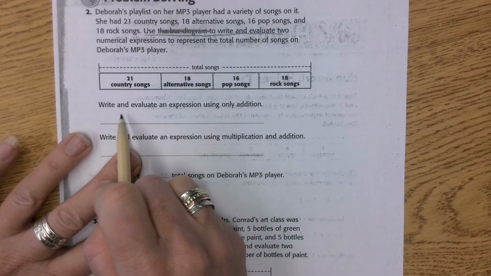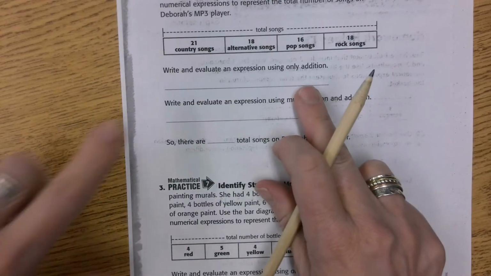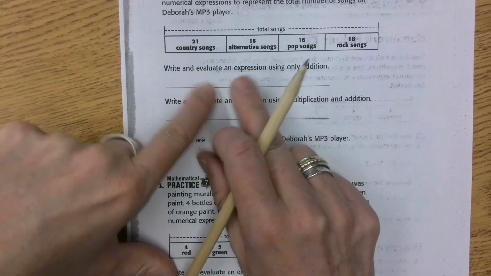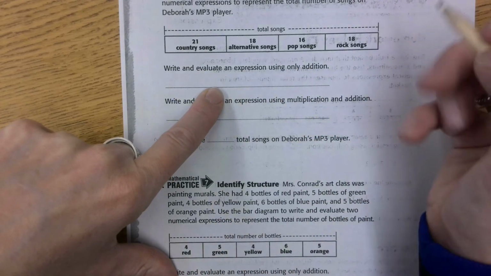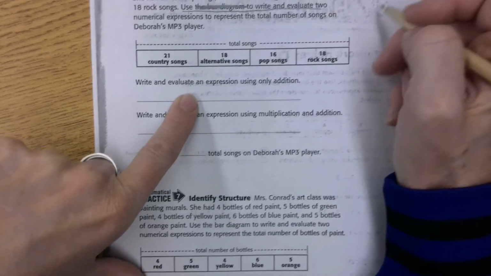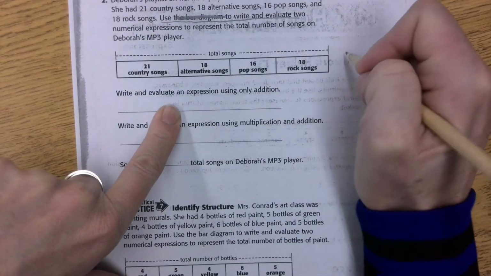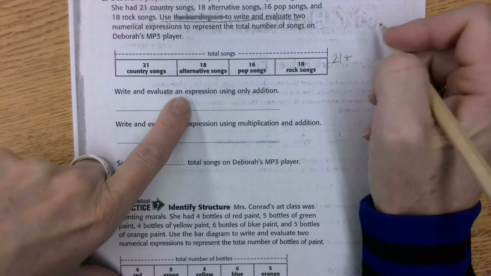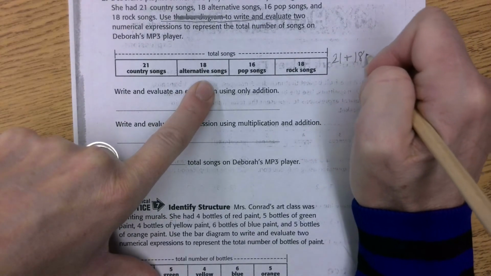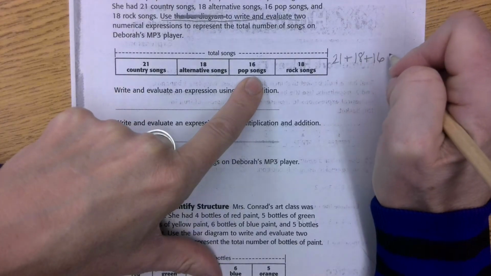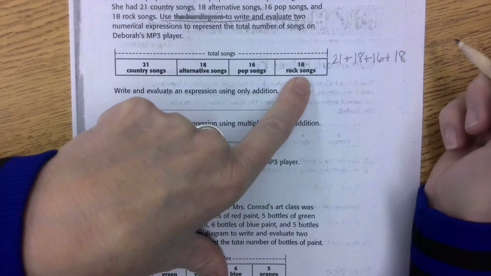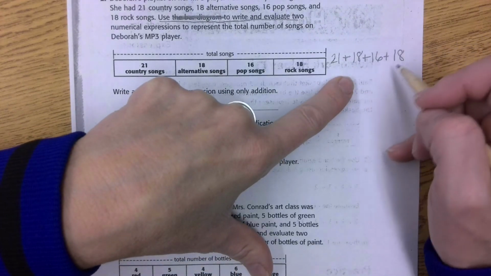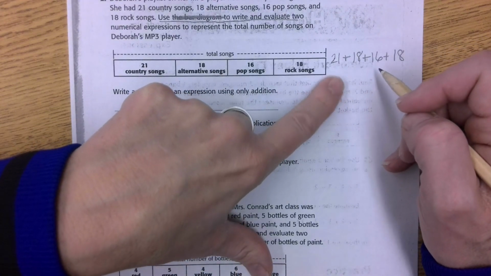So first we want to use addition. Now I know that if I'm funneling something down, I'm not going to have room to do it over here. So I'm going to go ahead and do my addition here like I originally had said. So we'll do it right here. She had 21 country songs, and we're just adding, so easy, plus 18 alternative, easy, 16 pop, and 18 rock. Okay, now I look at this and I go, oh, geez, this is kind of hard to add up here.